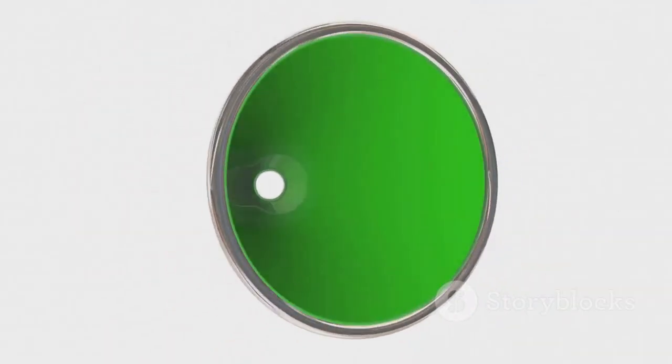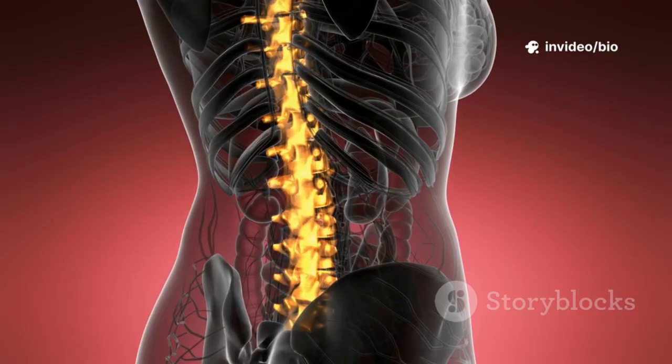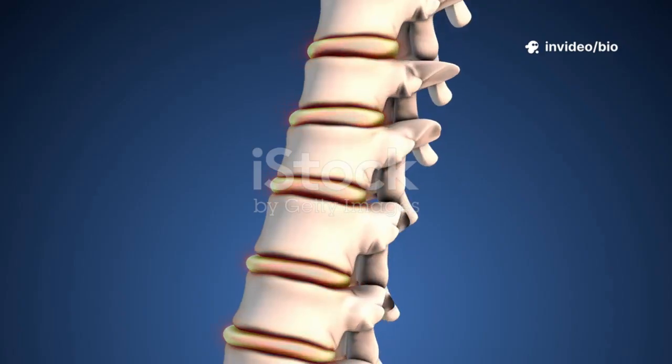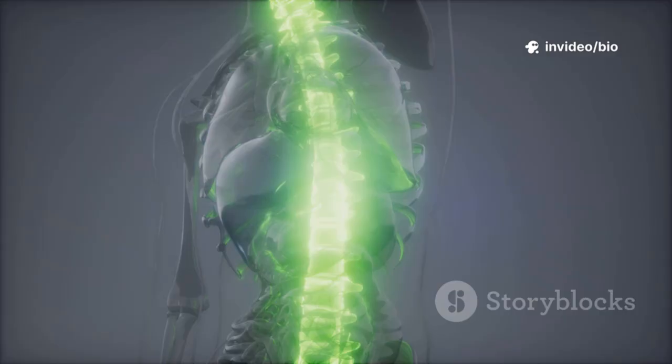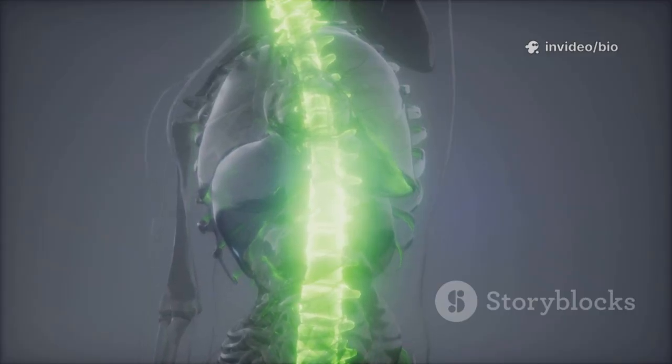In a healthy disc, there is a balance between pressure in the nucleus, resistance of the annulus, and support from the vertebral endplates. This equilibrium prevents abnormal bulging.